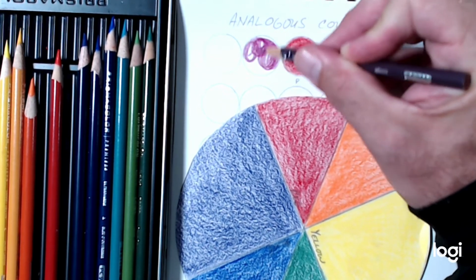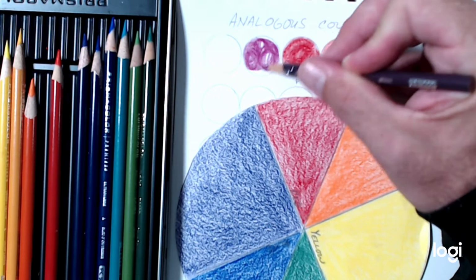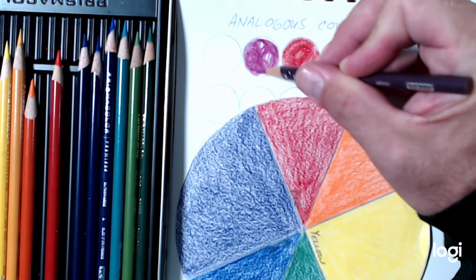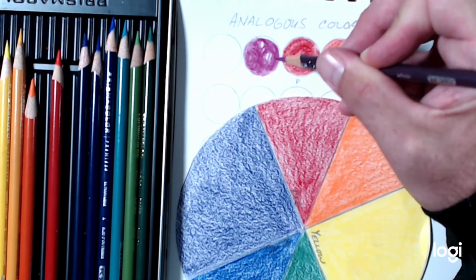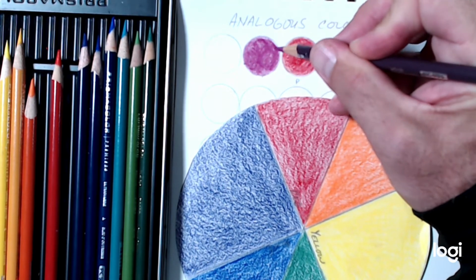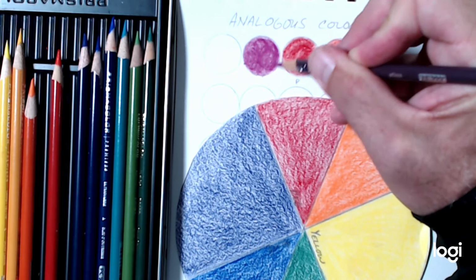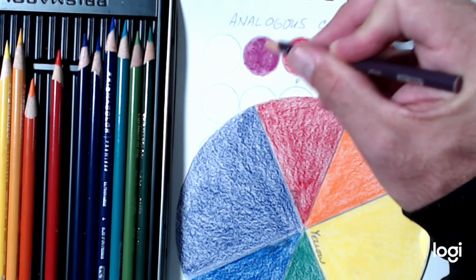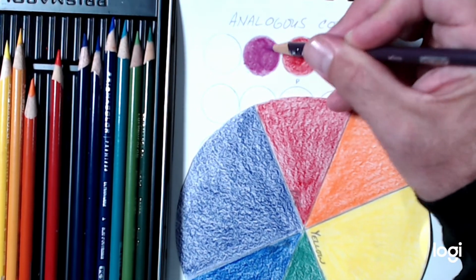If you don't have Prismacolors, remember we're going to mix 1 part red, 1 part violet, and then over each other, and then go back and finish it off with red. And we're using like a 2-3 pressure. We said we don't want to go too hard and put too much wax buildup on there.